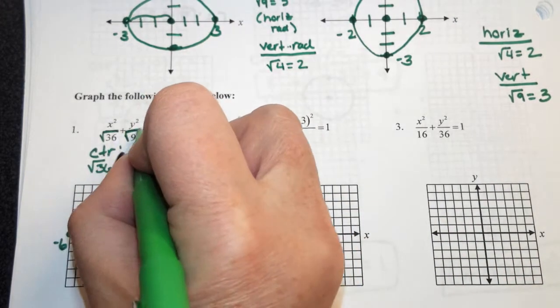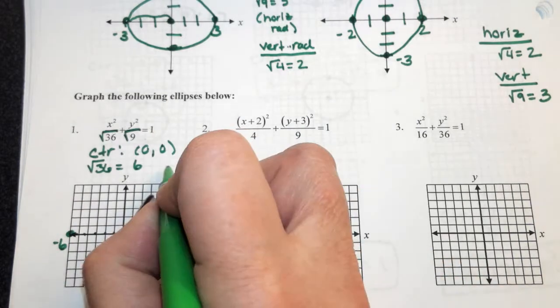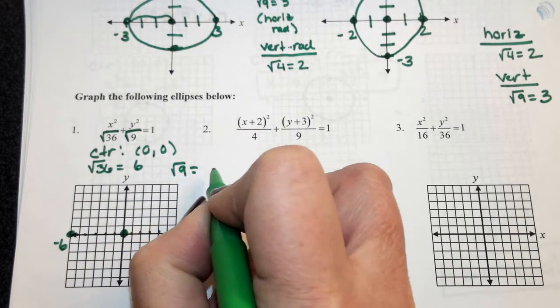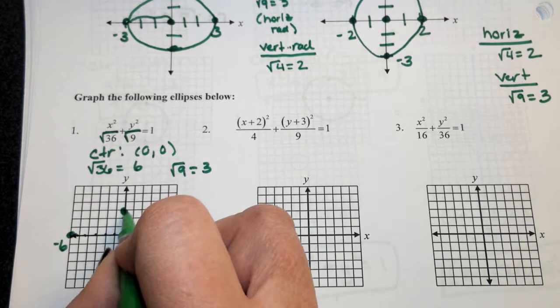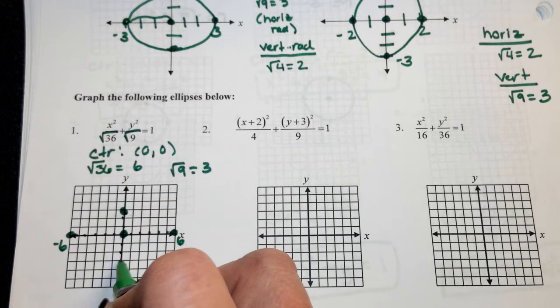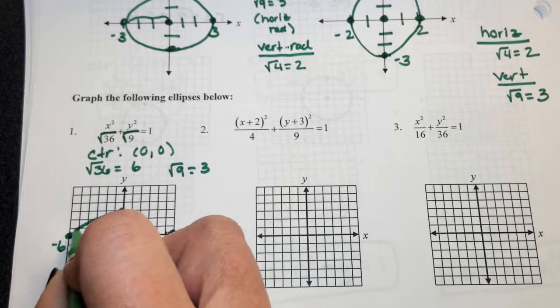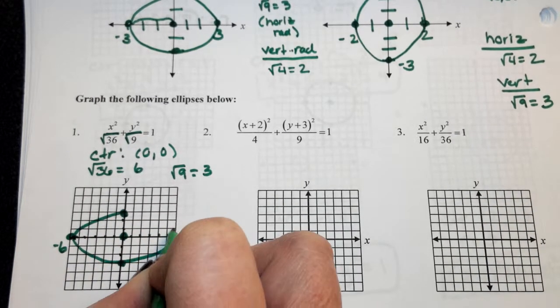Take the square root of the number that's underneath y. What's the square root of 9? The square root of 9 is 3. So I'll go 3 units above the center, 3 units below. And there's your ellipse.